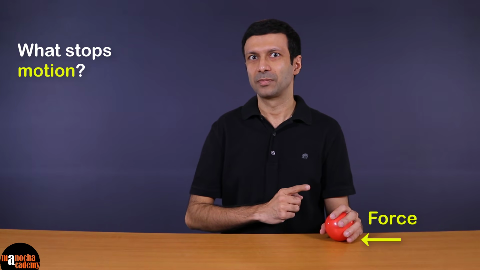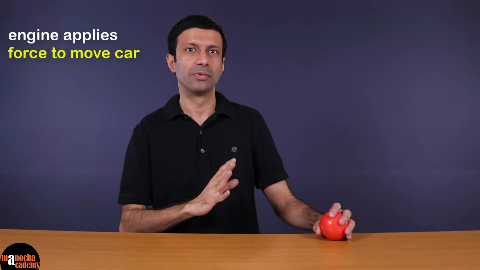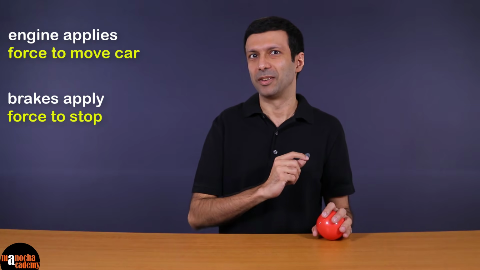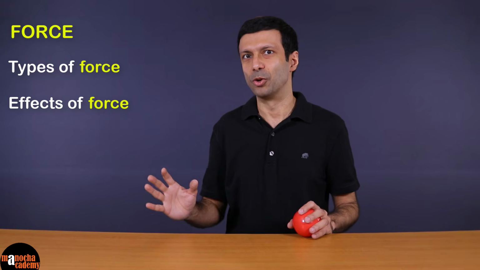And what is needed to stop the motion of the ball? Again, a force. Similarly, if you consider the motion of a car, it's the engine that applies the force on the car, causing it to move. And the brakes apply a force to stop the car. And force is going to be the topic of this video. We're going to learn all about force, the different types of force, and the effects of force.